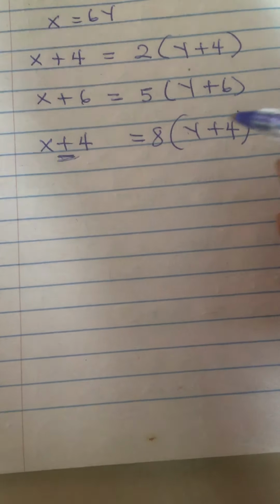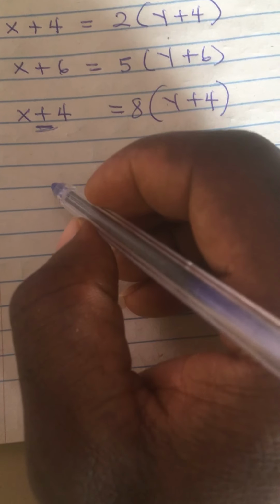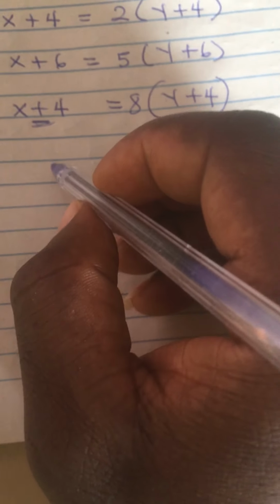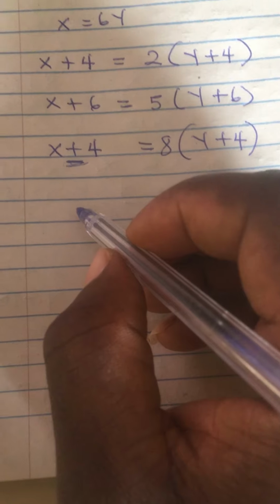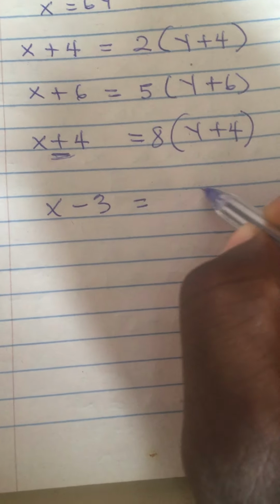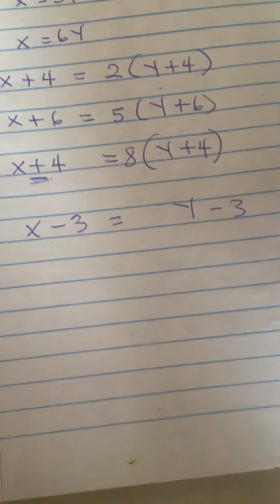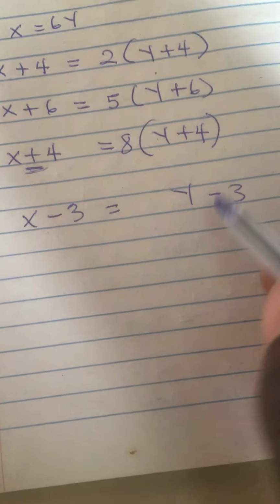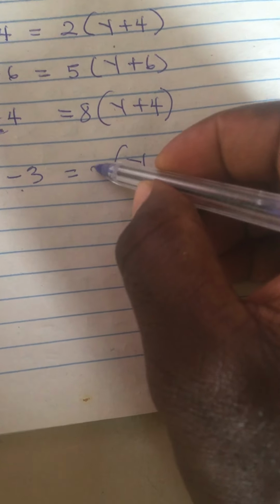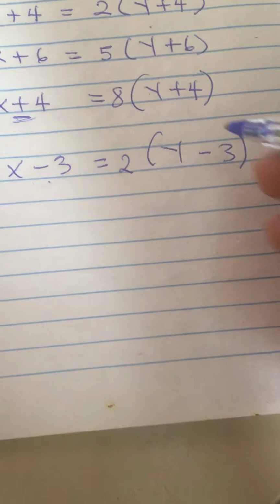Now let's look at another one. 3 years ago, adepa was twice year's age. 3 years ago, so just as you know, x minus 3, y minus 3. Adepa was twice year's age. You get it?